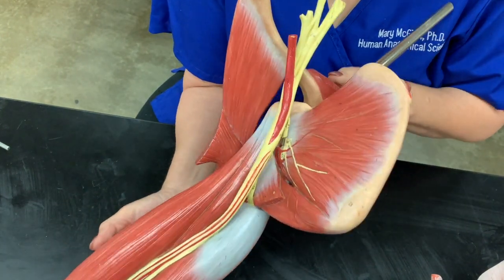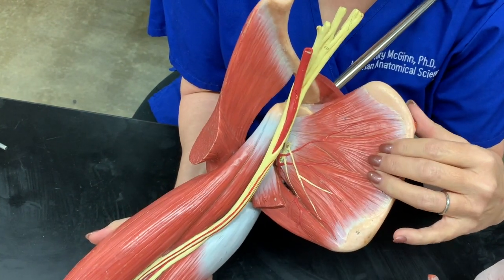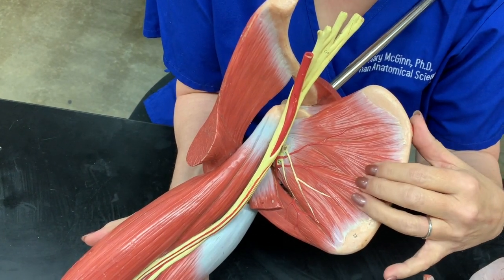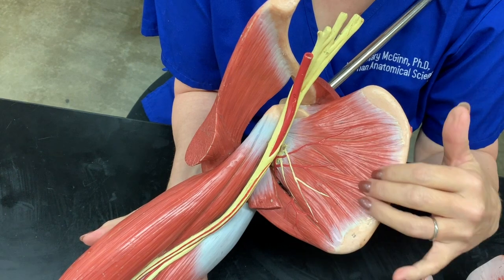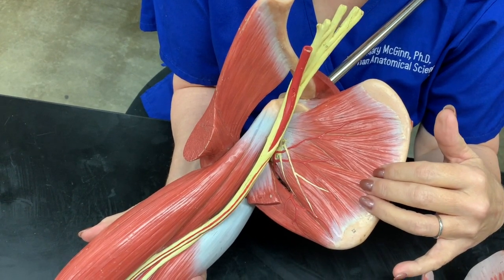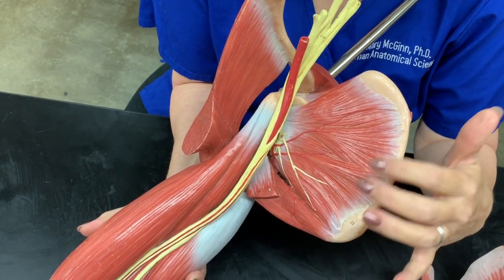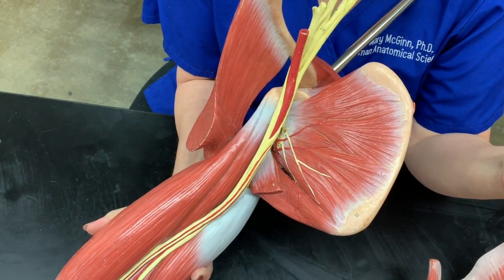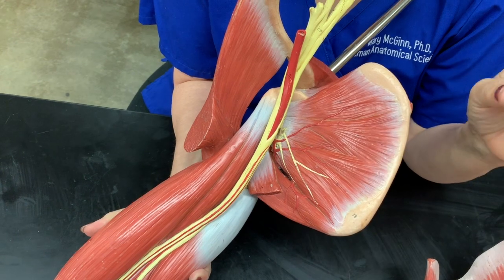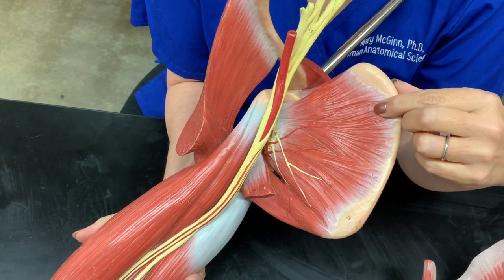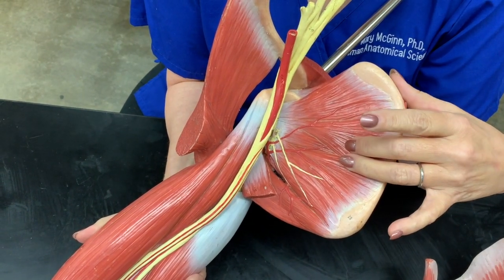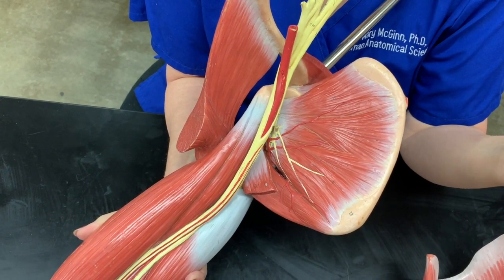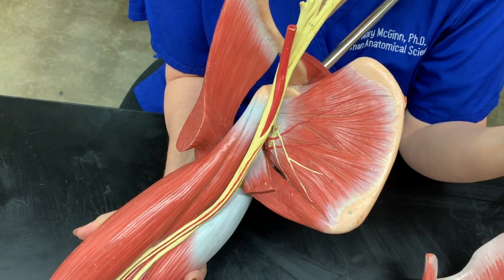When we turn this around, we see subscapularis, that is the 4th rotator cuff muscle. Subscapularis originates on the subscapular fossa. It's innervated by 2 nerves, the upper and lower subscapular nerve, and it inserts on the lesser tubercle of the humerus. So subscapularis inserts on the lesser tubercle, whereas our other 3 rotator cuff muscles inserted on the greater tubercle.